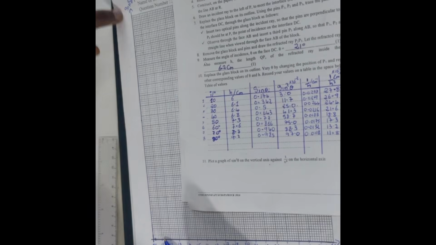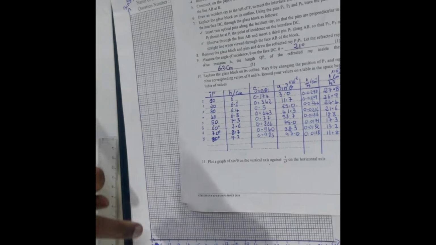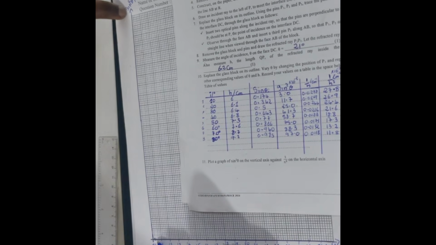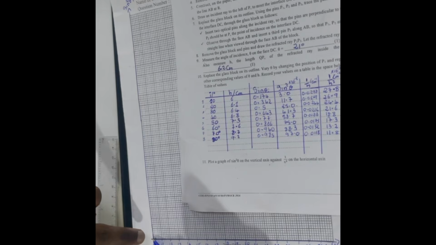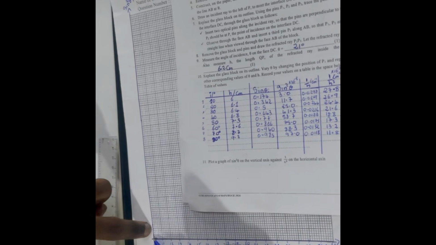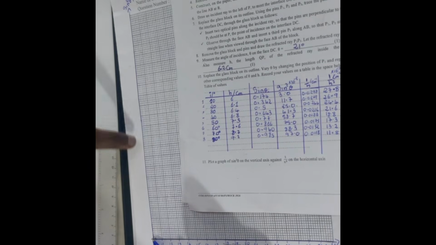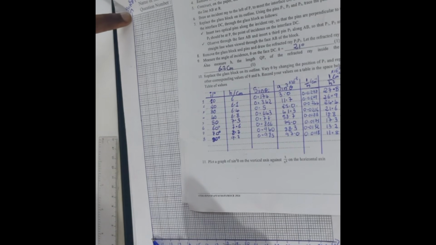Now let us go for the vertical axis. I know that for the vertical axis we are having 22 divisions. 22 divisions means that if I take 1 unit to represent 1 square, I will start here at 0 and I will end at 22. So that is it. So let us come here.